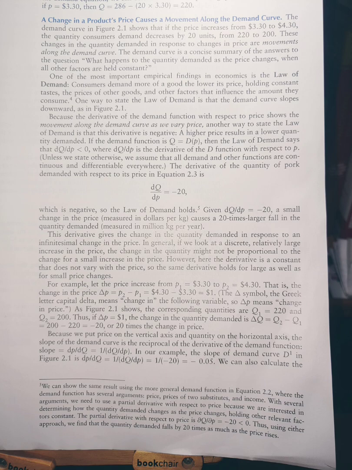Superscript 4, it reads, in Chapter 4, we show that the law of demand need not hold theoretically. However, available empirical evidence strongly supports the law of demand. One way to state the law of demand is that the demand curve slopes downward, as in Figure 2.1. Because the derivative of the demand function with respect to price shows the movement along the demand curve as we vary price, another way to state the law of demand is that this derivative is negative. A higher price results in a lower quantity demanded.